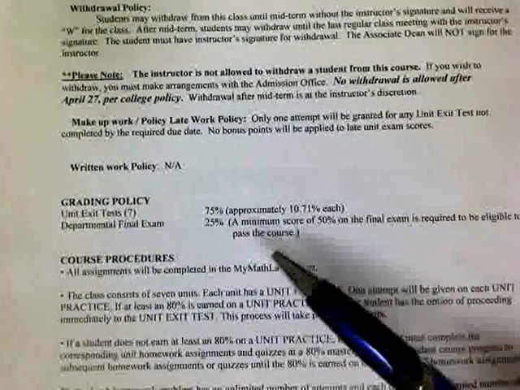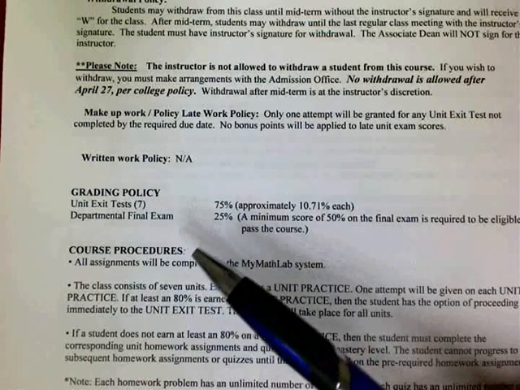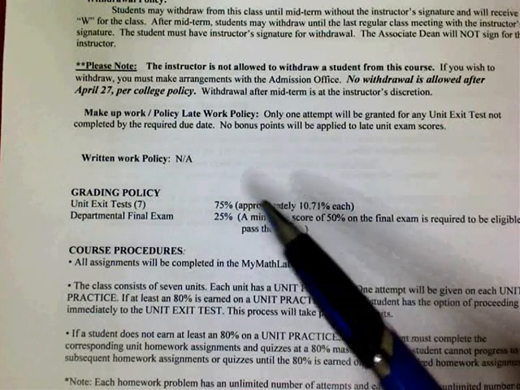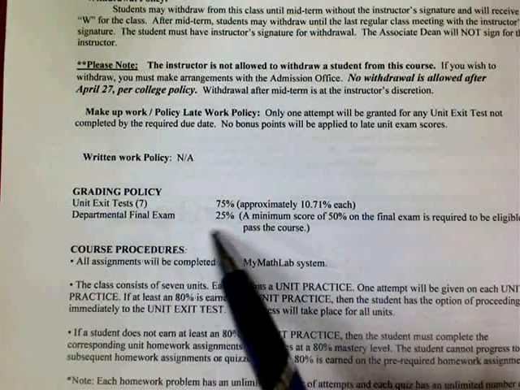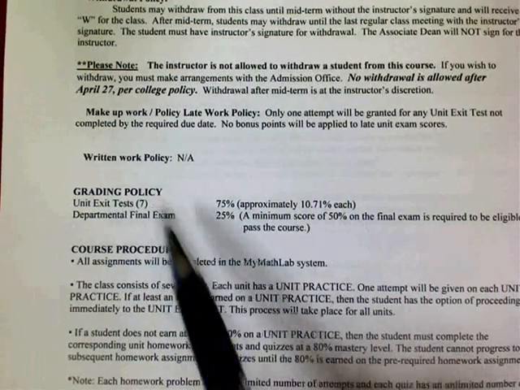Here's the breakdown. The grade consists of the tests, all the tests. Even though there are homeworks and quizzes, they're not actually calculated into the overall grade, but the tests are. Each test is approximately 10.71% of the grade. 7 exams, and then the final exam.